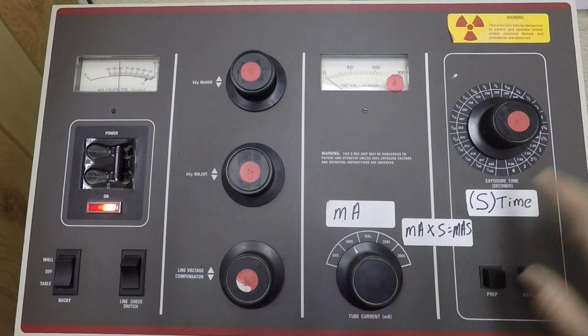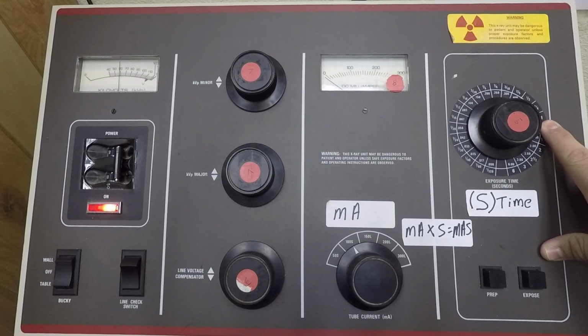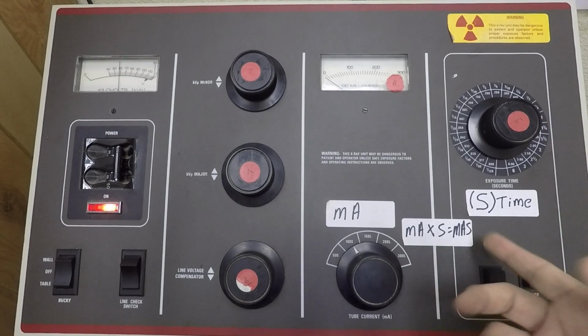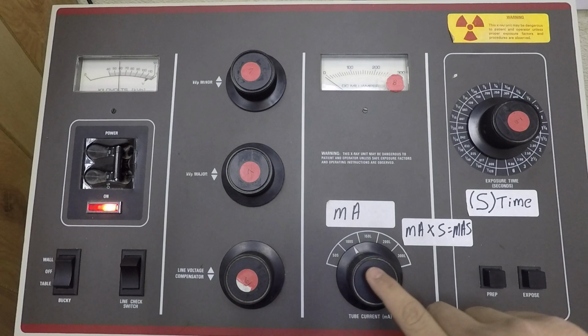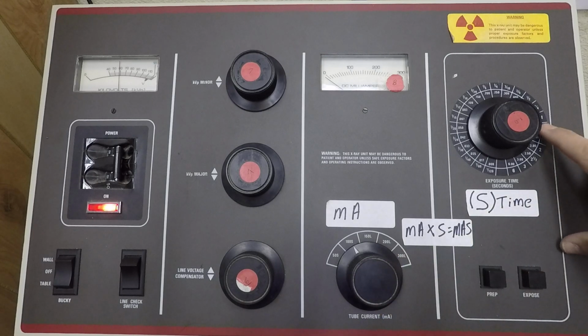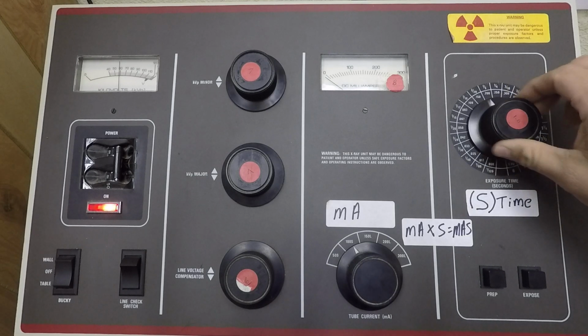100 mA times 1 second, 100 times 1, mA times time, equals 100. So 100 mA for 1 second is 100 mass. So take a look at what that means. Anytime you multiply something by 100, you take wherever the decimal point is at and shift it over 2 places to the right. So this is 1.00. Shift the decimal point 2 places to the right, it becomes 100. And you can do that for any one of these settings on here.